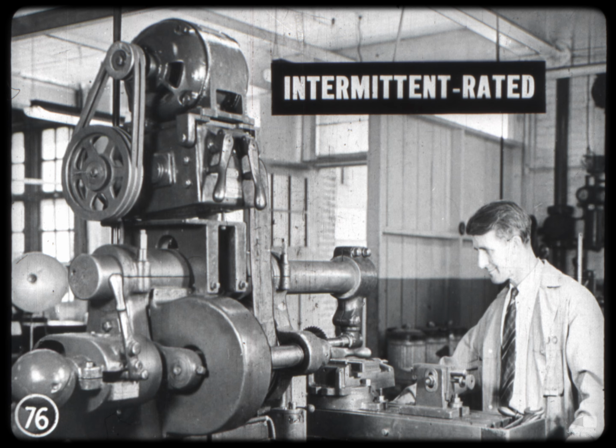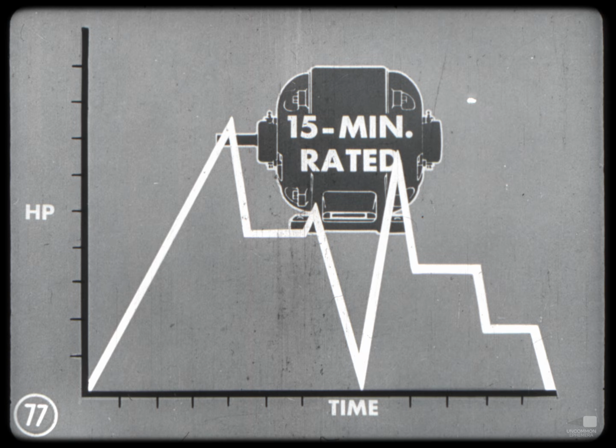This cylindrical grinder, for instance, may run for long periods, but only for a short time at full load. By checking its load and time cycle, calculation will show that its operation requires an equivalent of only 15 minutes operation at full load per hour. Therefore, a 15-minute intermittent rated motor at the horsepower required would be used.